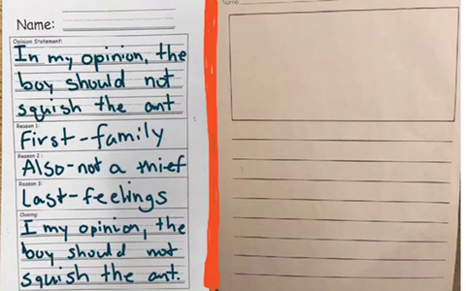So we already worked a little bit on writing our opening to grab our reader's attention with a good grabby sentence and get them excited. Today, we're going to look at these two parts: stating your opinion and then making sure you include your first reason.